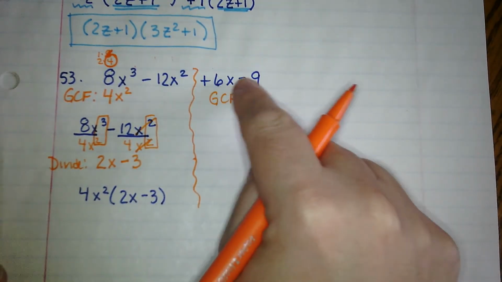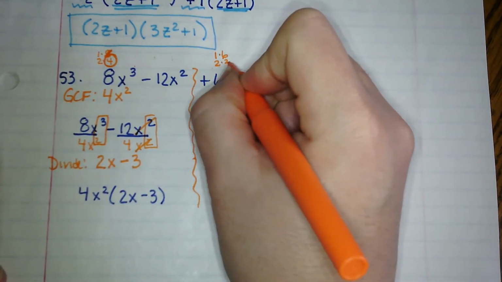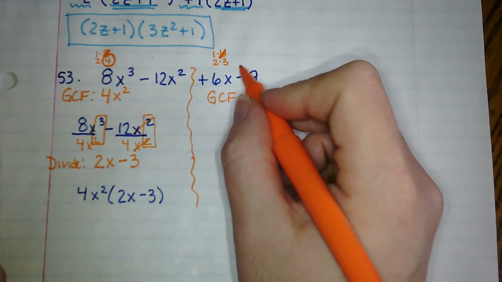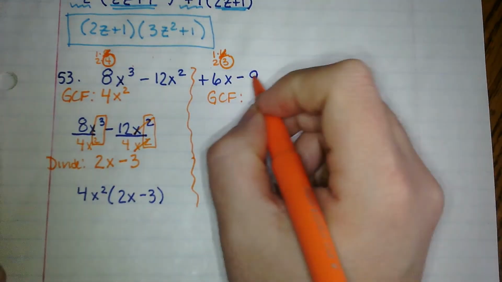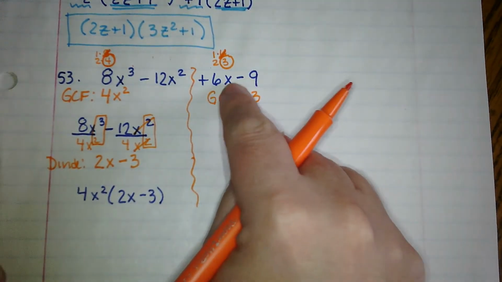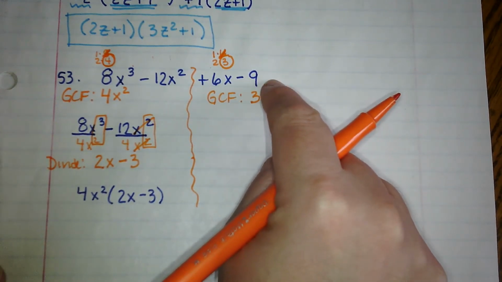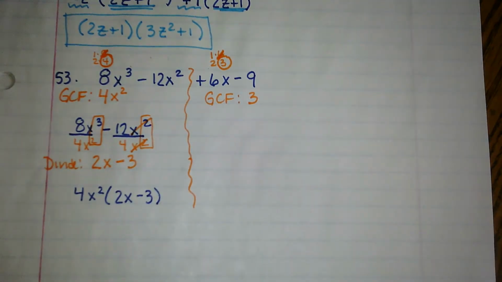So we look at the smaller one, which is 6. Our factors of 6 are 1 and 6, and 2 and 3. 9 doesn't divide by 6, so that's not it. 9 divides by 3, so 3 is my GCF. They both don't have an x, so I can't even take an x out. So my GCF is just 3.